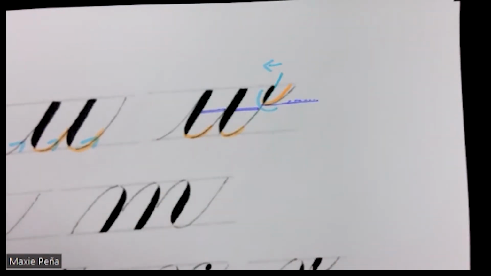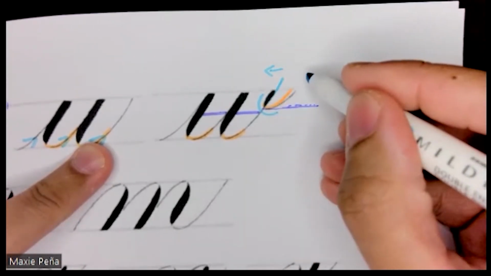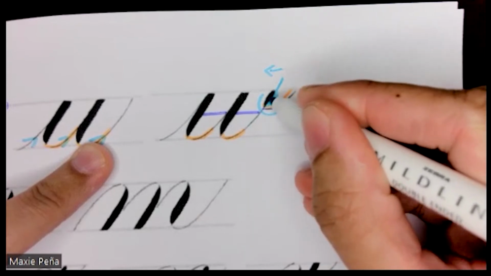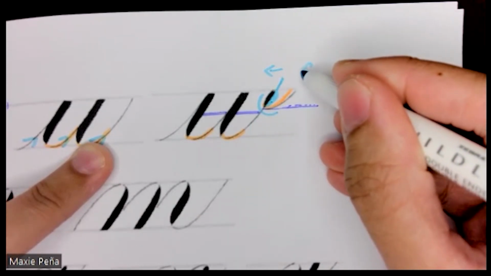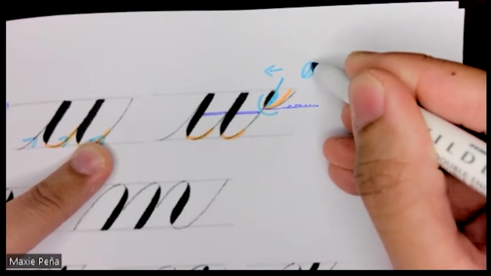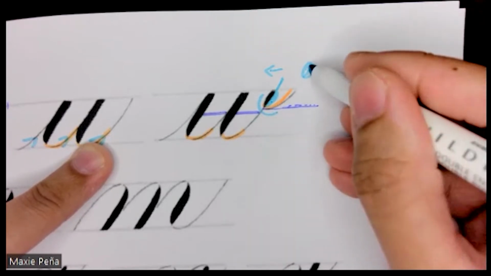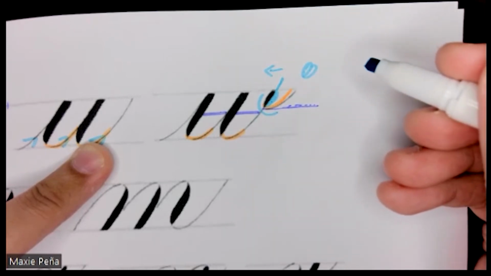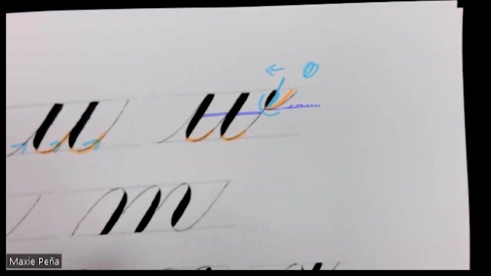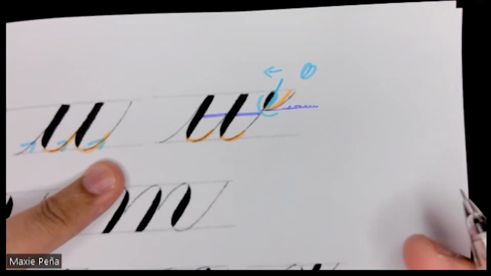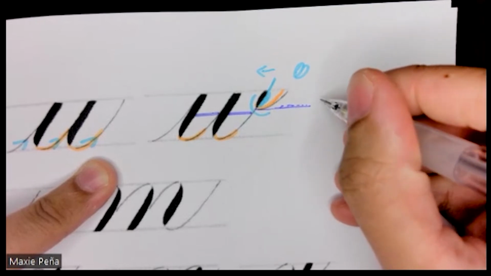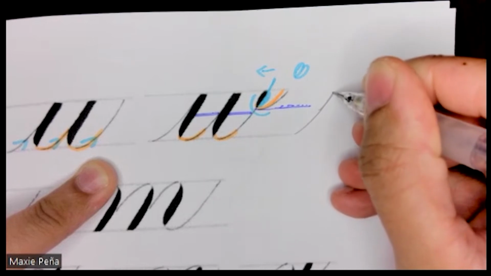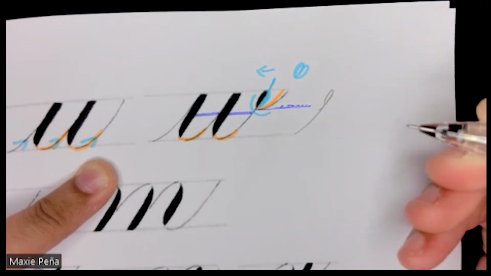And for the blind loop, you could think about it as half of an oval or half of a heart shape, soft, no corners for that heart. Two ways to do that blind loop. So exit, so that hairline, and then retrace.